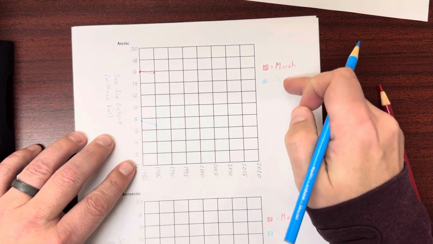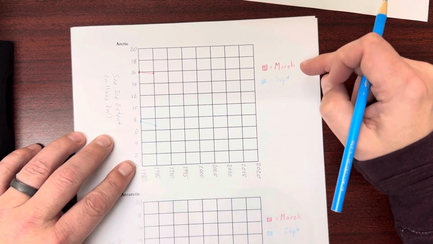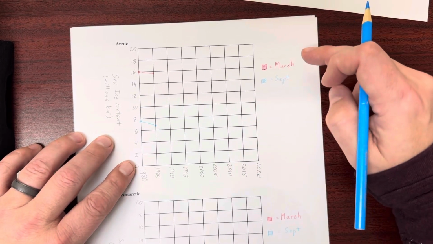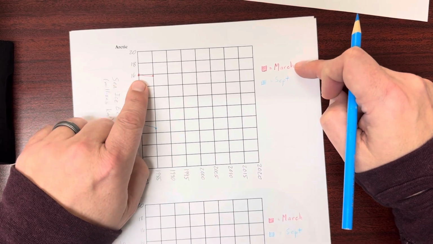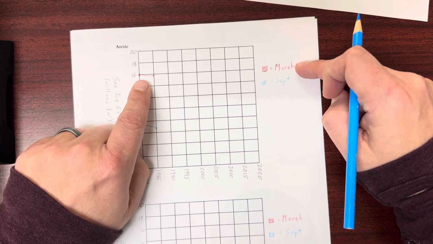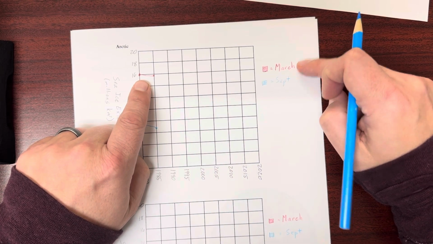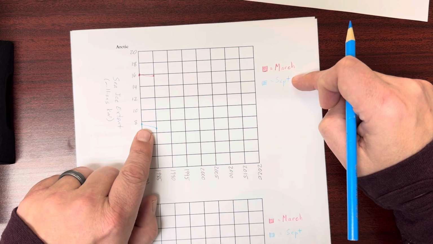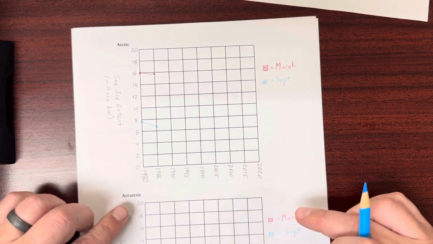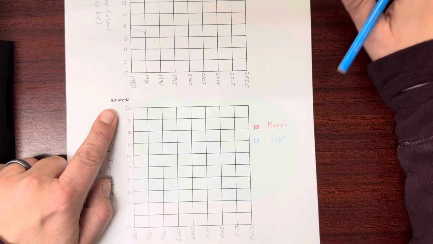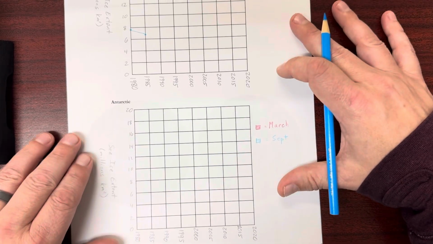And we're looking at these two months because you're generally going to see in March in the Arctic more sea ice, because that's going to be winter or the end of winter in the Arctic. And then in September, the end of summer, you have your least amount of ice. So that's what we're looking at. Now, Antarctica, remember, is on the other side of the world. Their summers and winters are flipped, okay?